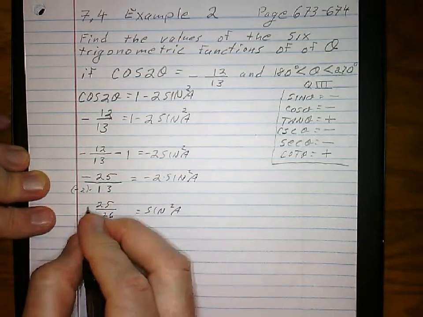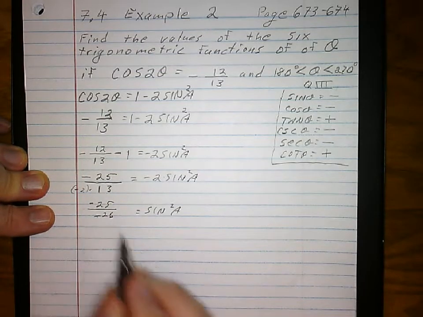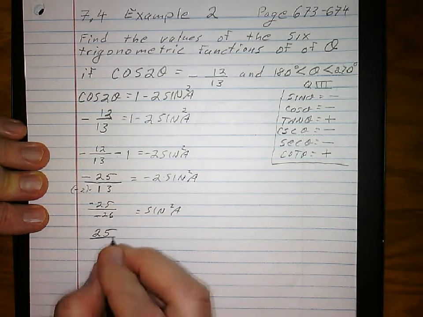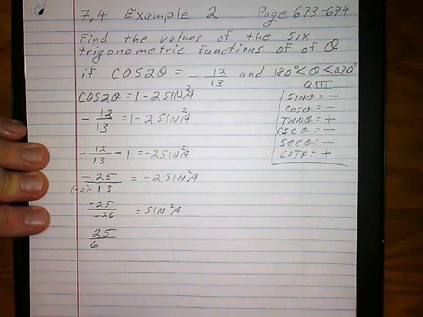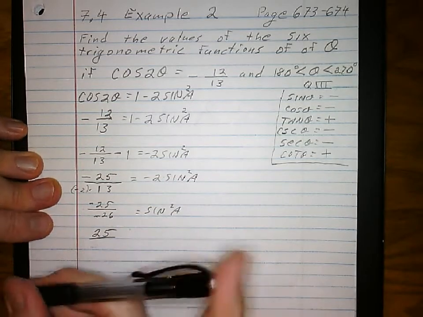Well, let me write that like that. Negative 25 is up here, negative 26 is down here, and of course negative divided by negative is a positive, so this is 25 over 26, not 62. Fraction values here.